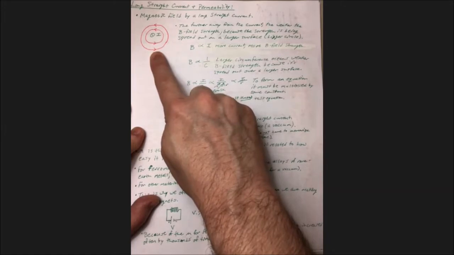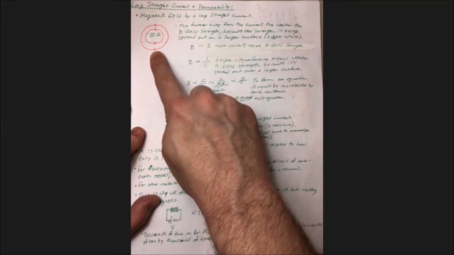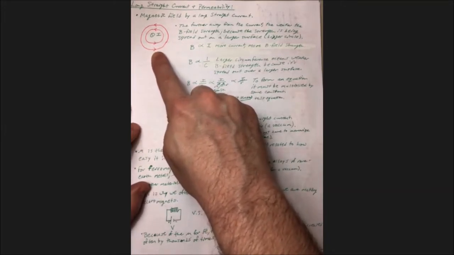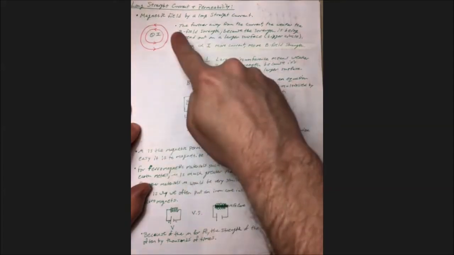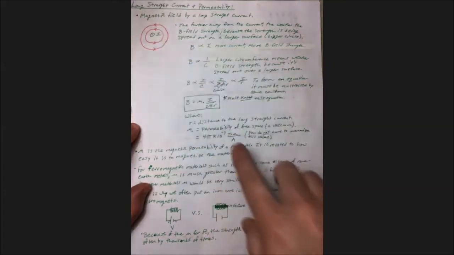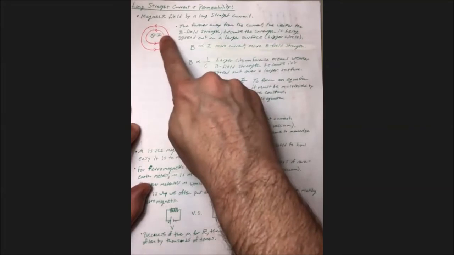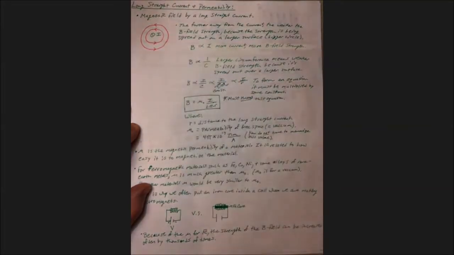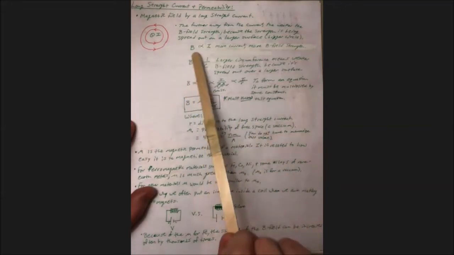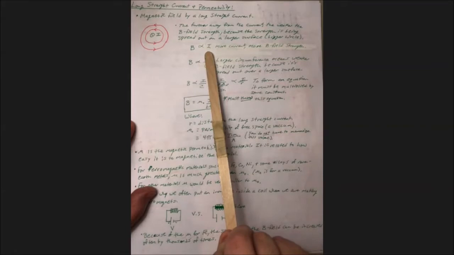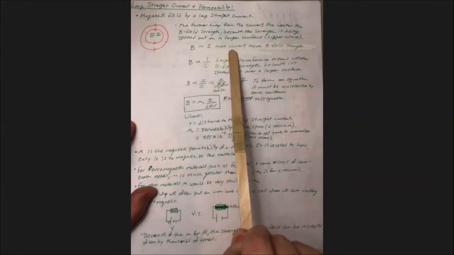Now, as you move further and further out away from the current, the magnetic field that you're generating is going to get weaker and weaker, right? But it's going to be spread out over a larger surface area or a bigger circle with each successive increase in distance away from the wire, okay? So because of that, the magnetic field strength is going to be directly proportional to the current in the wire, okay? So more current means that you're going to have a stronger magnetic field strength, okay?